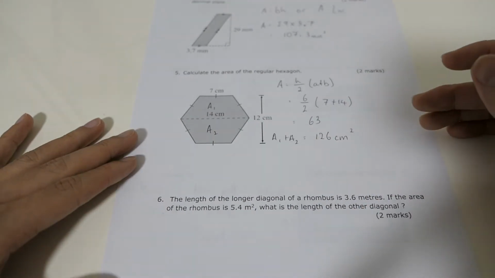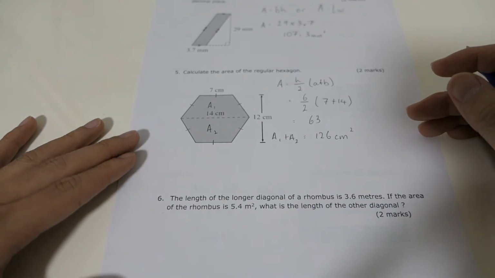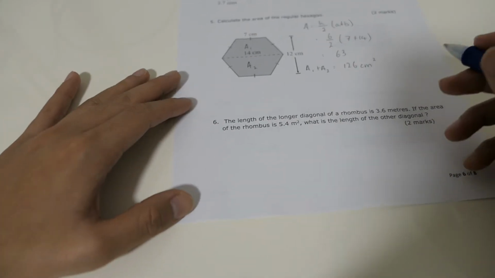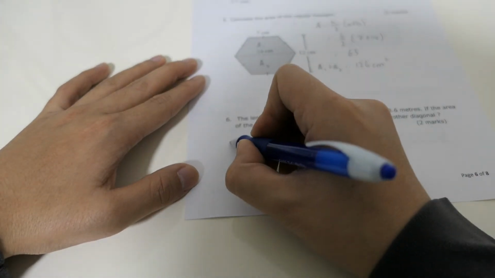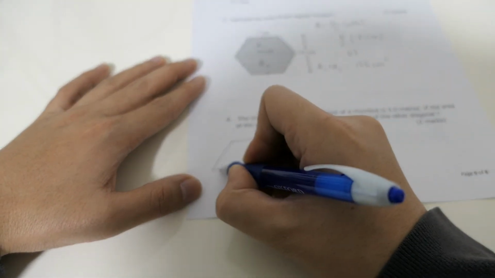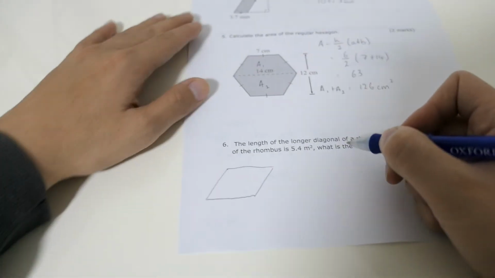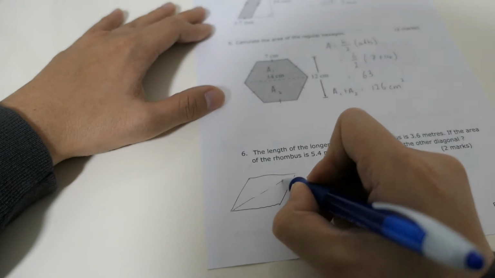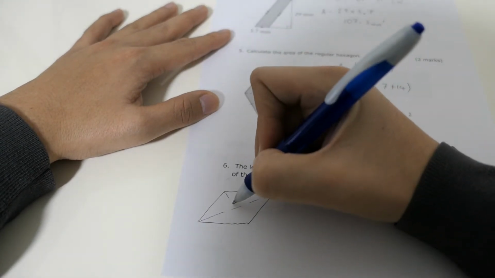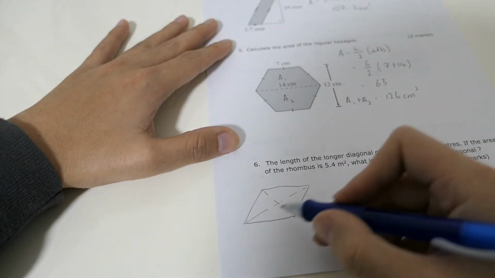The length of the longer diagonal of a rhombus is that. If the area is given, what is the length? Cool. So the question wants us to work backwards. So draw your rhombus. The longer diagonal will be this one, from here to here.